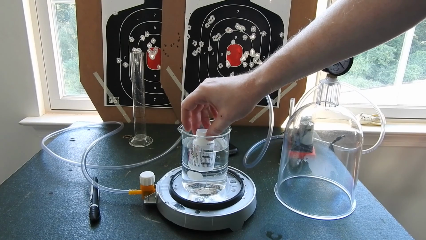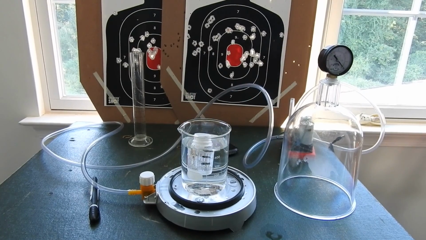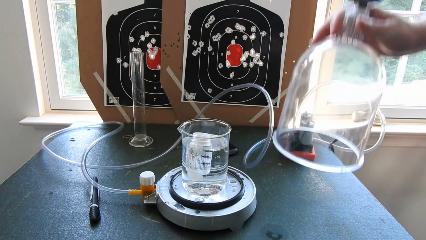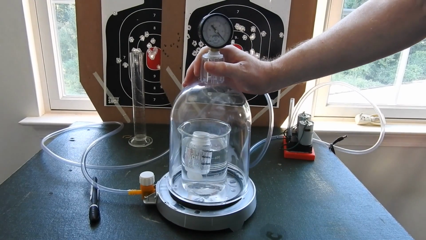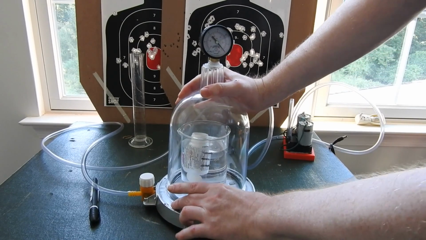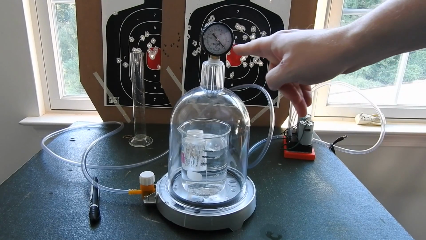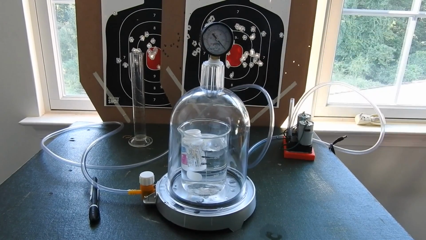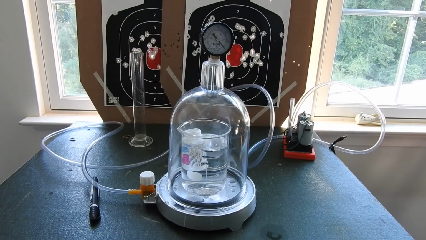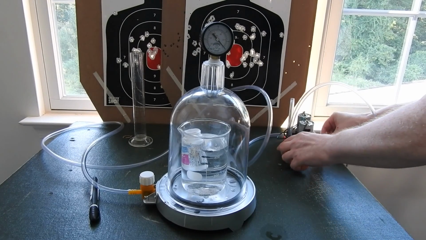I'm going to let it float this time, because really what I want to do is show that nothing should happen just because I pump out a bunch of air. The red scale is in kilopascals. The black scale is in inches of mercury. So let's get her going.